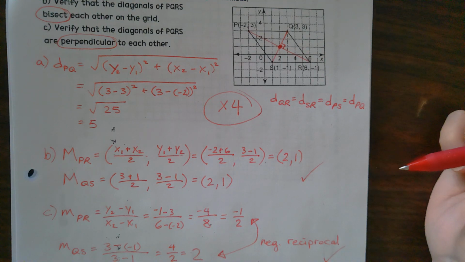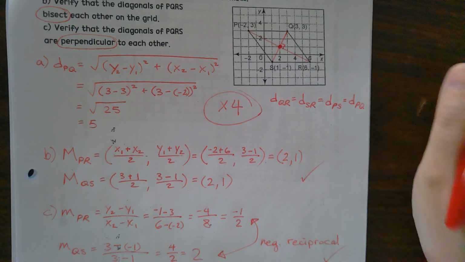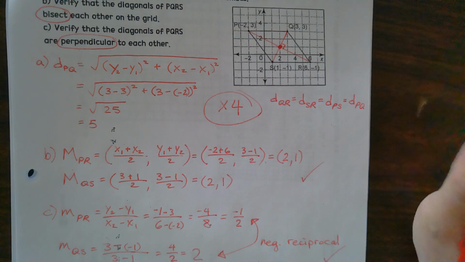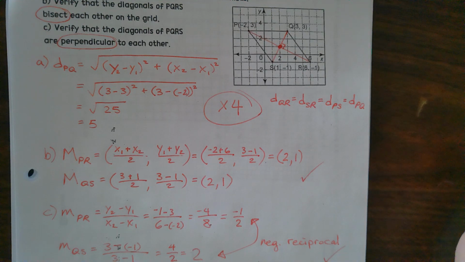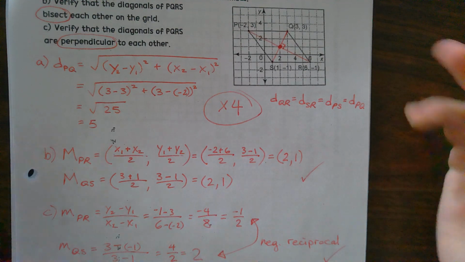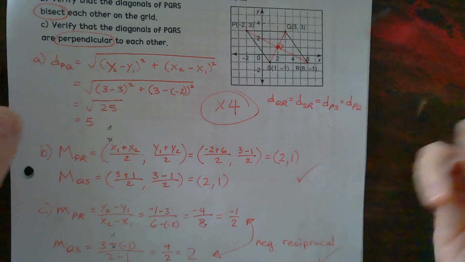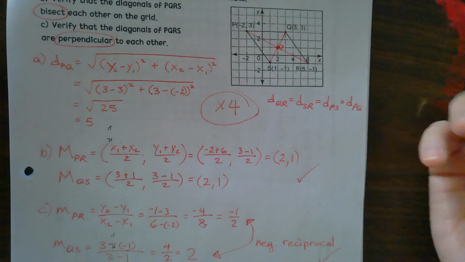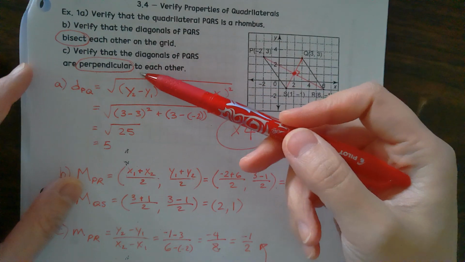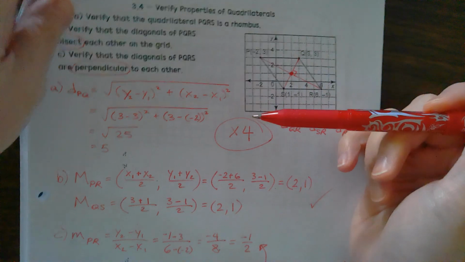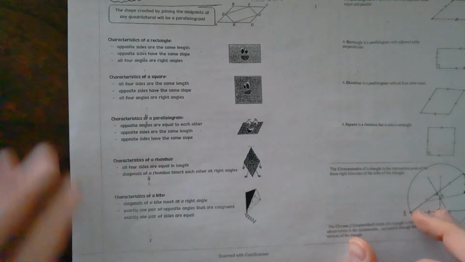All right, so I know a lot of you are thinking, Miss, do you expect us to do all that on the test? Yes. If you're now thinking, but Miss, are you going to give me these prompts, or do I have to memorize all this? Depends on the shape.